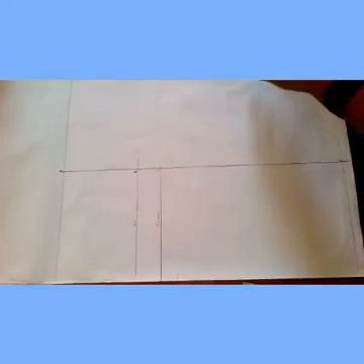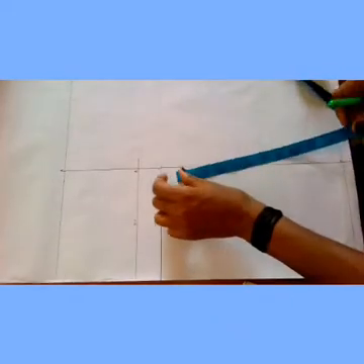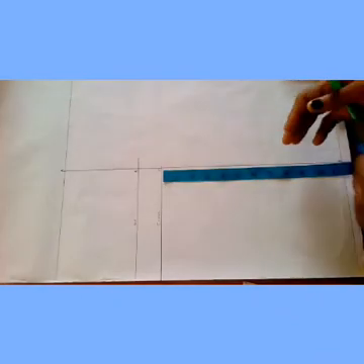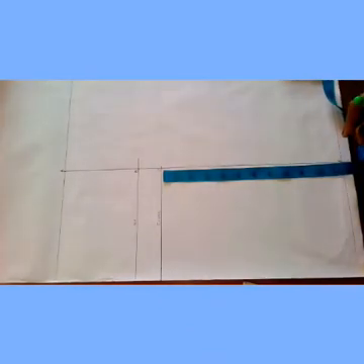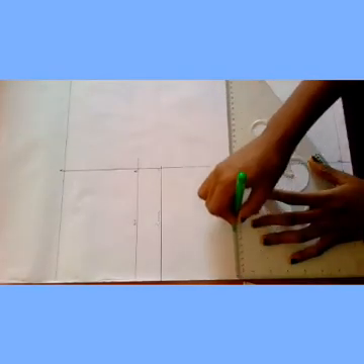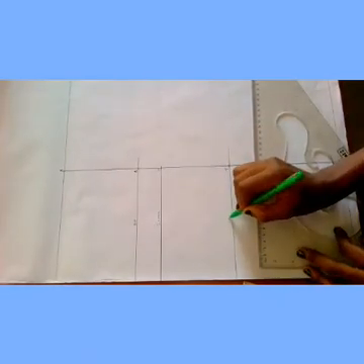To locate the knee level, which is E, all you need to do is measure C to B. You divide it into 2, minus 1.5 or 2 inches. Then whatever your answer is, you measure from C downwards. So I have my E sorted out. This is my E, which is the knee.